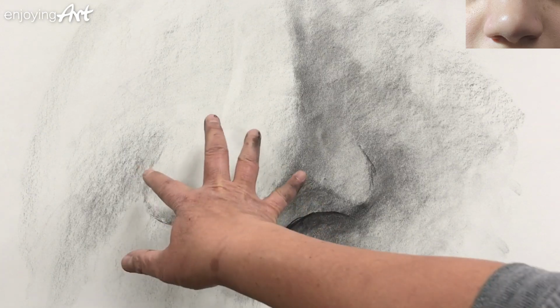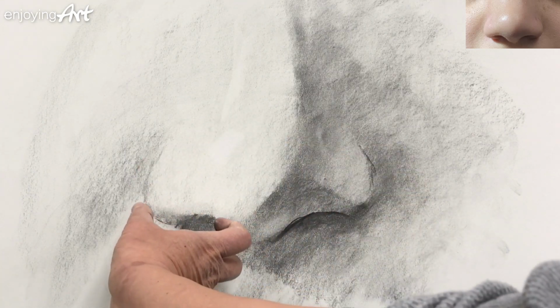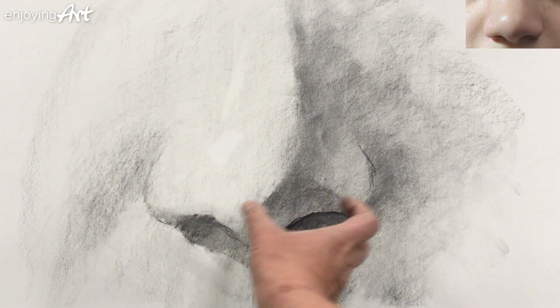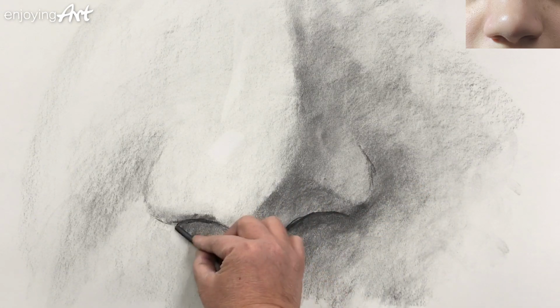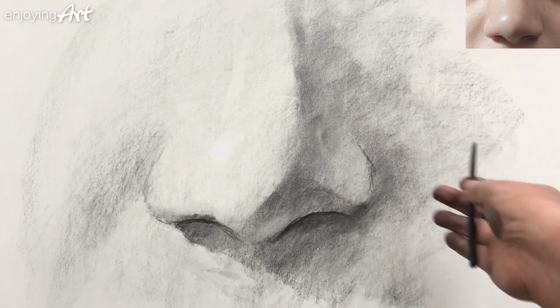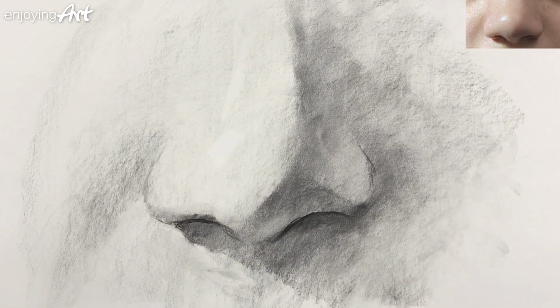And compare the size here, the size over here, the size over there, and divide it into smaller shapes. And then from the bigger shape, go into smaller and smaller shapes, and continue doing the adjustments between those different shapes. And the nose is finished.